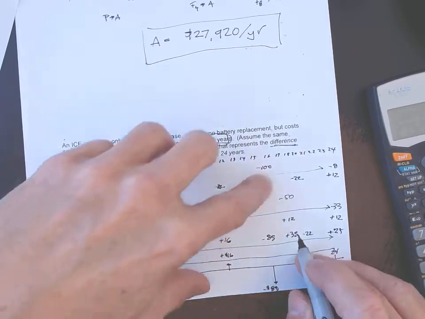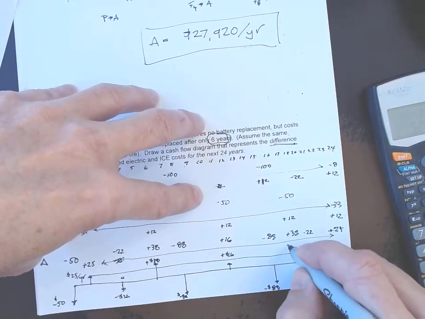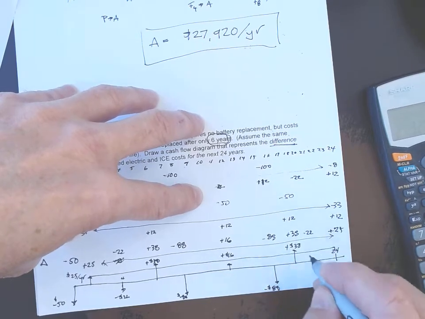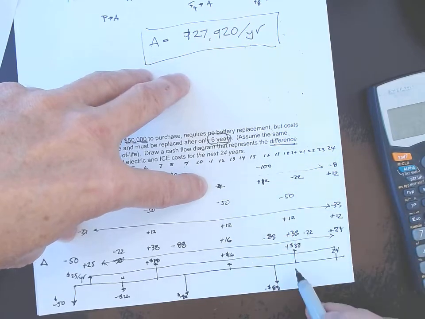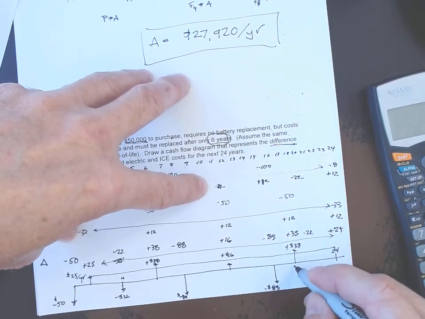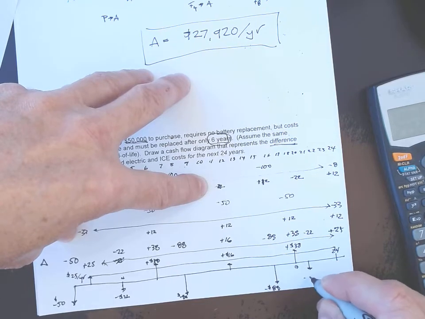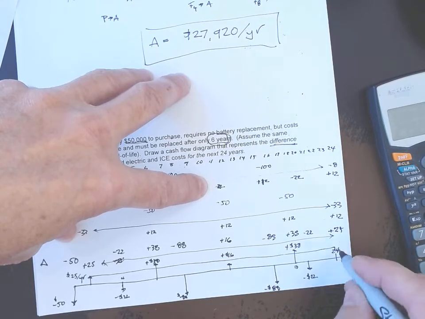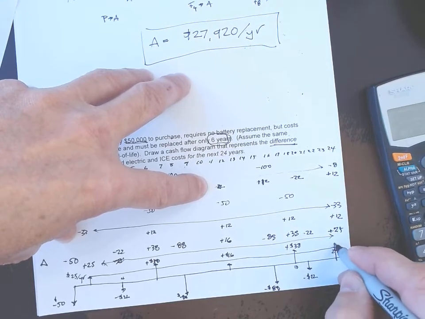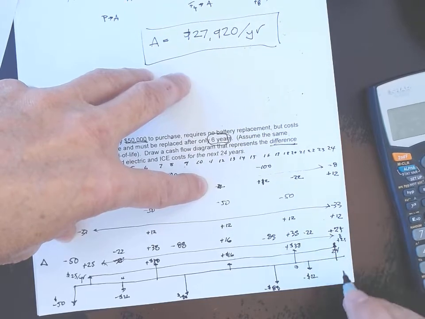Year 20, positive 38. Year, sorry, that was 18. Year 20, negative 22. And then finally, year 24 plus 25 because of the salvage value.